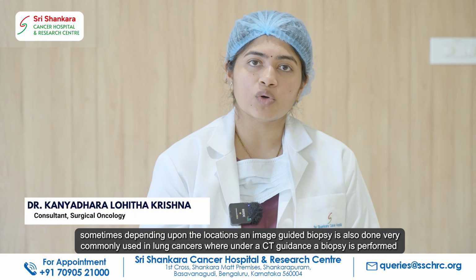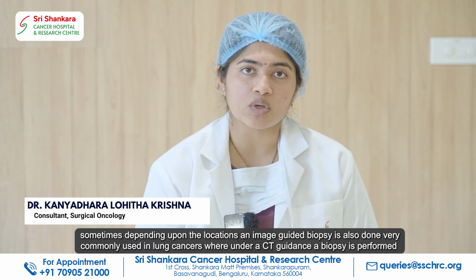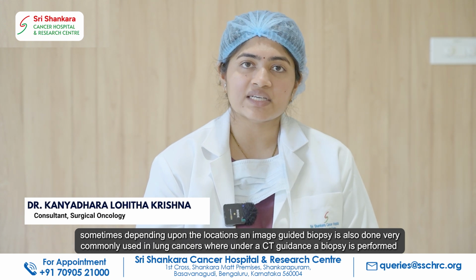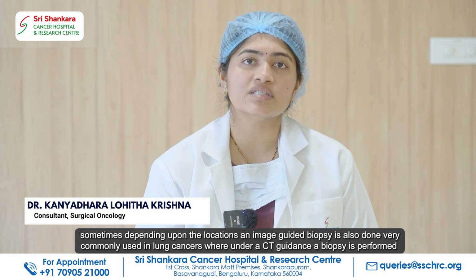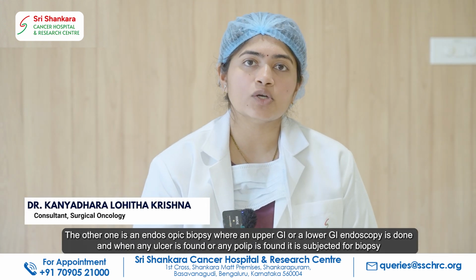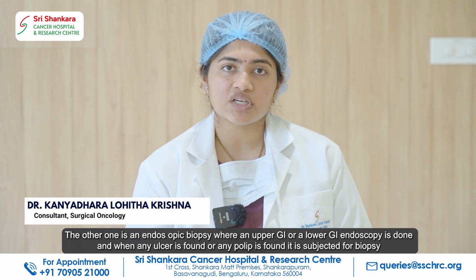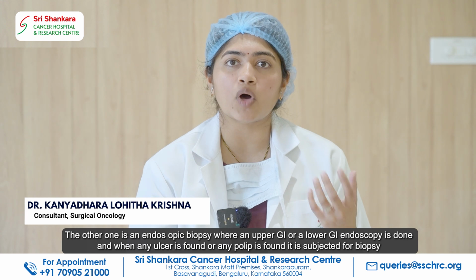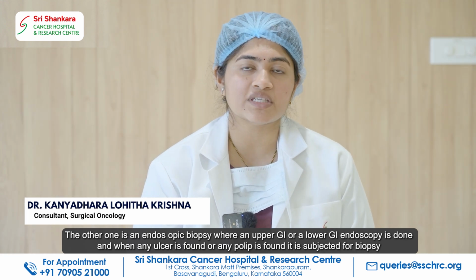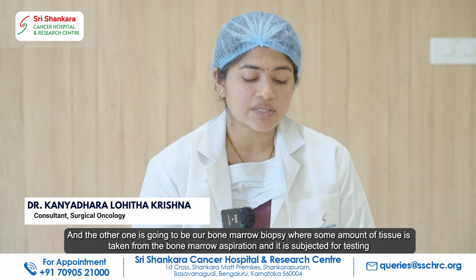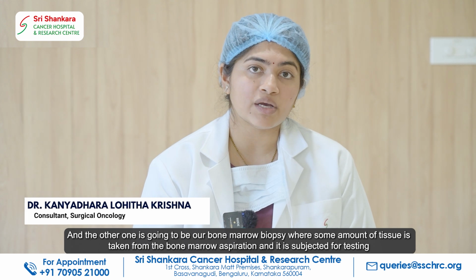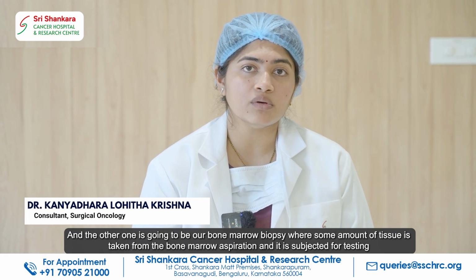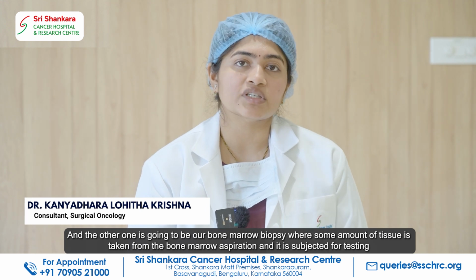Sometimes depending upon the location, an image guided biopsy is also done, very commonly used in lung cancers, where under CT guidance a biopsy is performed. The other one is an endoscopic biopsy, where an upper GI or a lower GI endoscopy is done, and when any ulcer or polyp is found, it is subjected to biopsy. And the other one is our bone marrow biopsy, where some amount of tissue is taken from the bone marrow, aspiration, and it is subjected for testing.